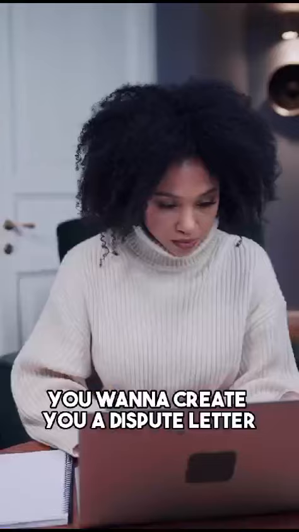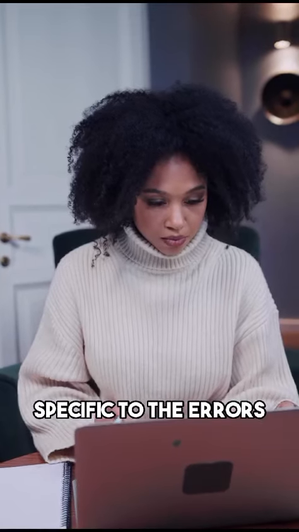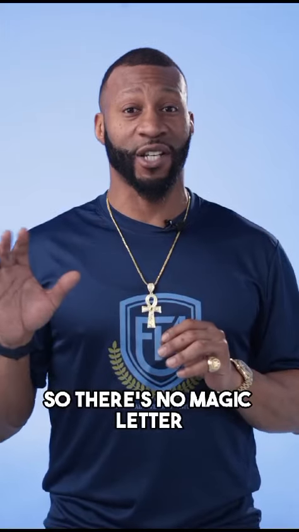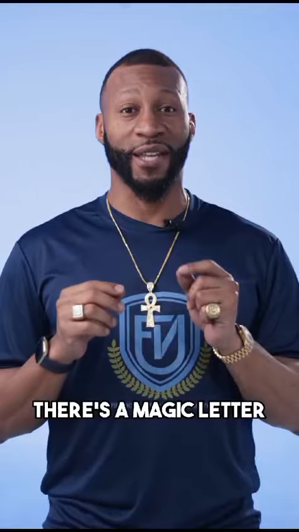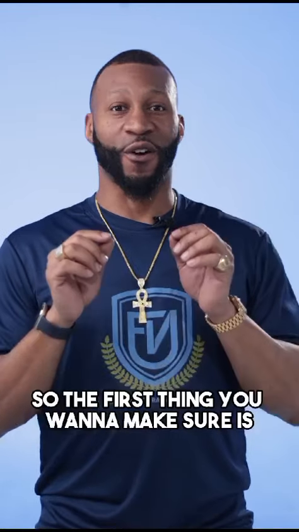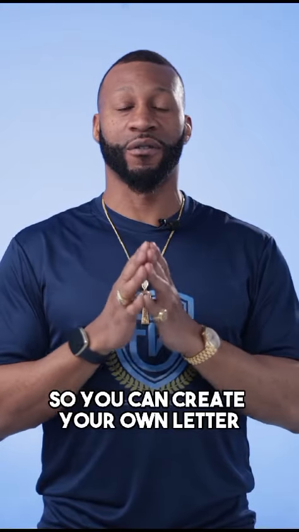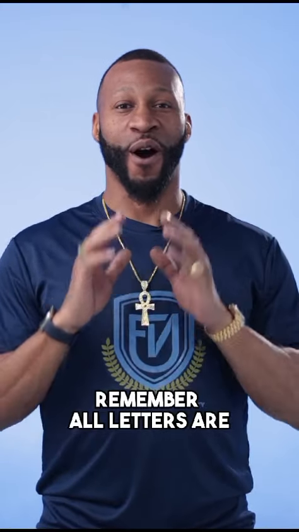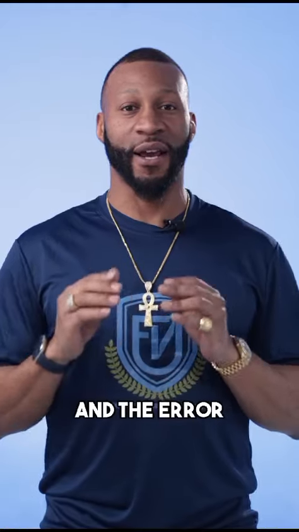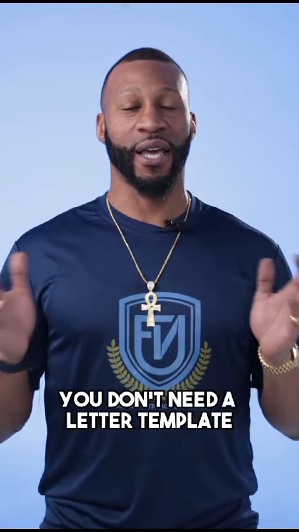Once you find the errors, you want to create a dispute letter specific to the errors, so there's no magic letter. If someone's telling you there's a magic letter, they're trying to sell you something. The first thing you want to make sure is all letters are specific to your account, so you can create your own letter. Remember, all letters are specific to the account and the error, so you create your own letters. You don't need a letter template.